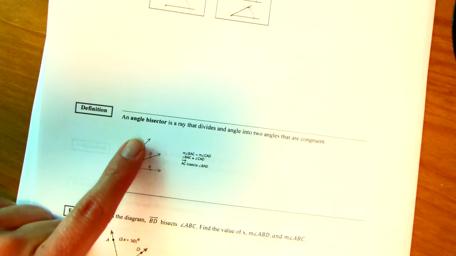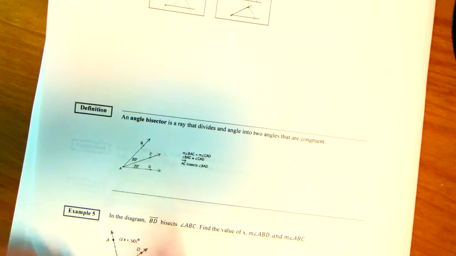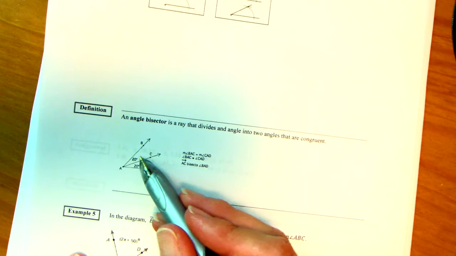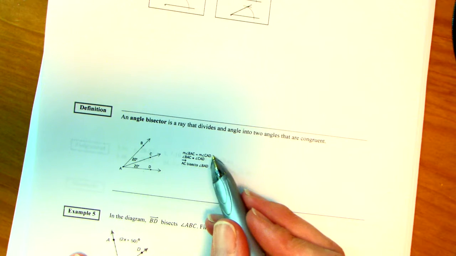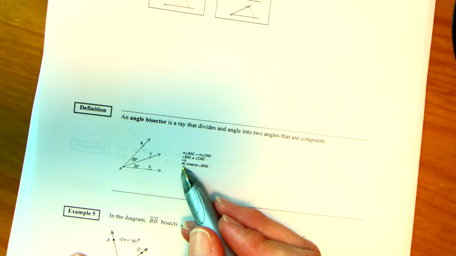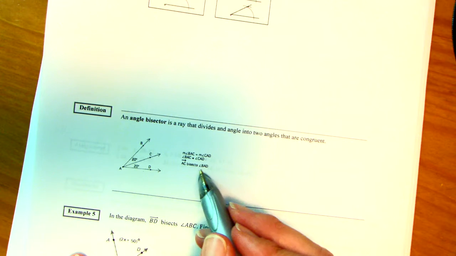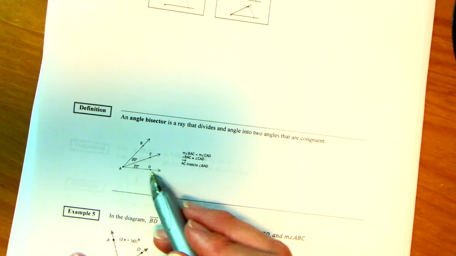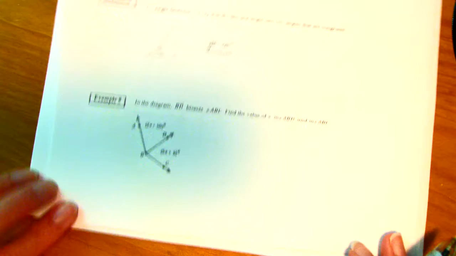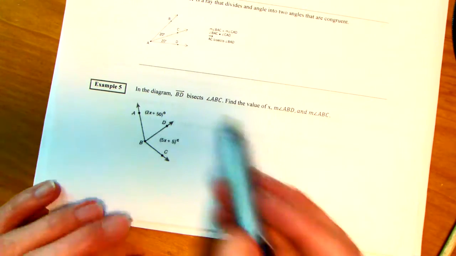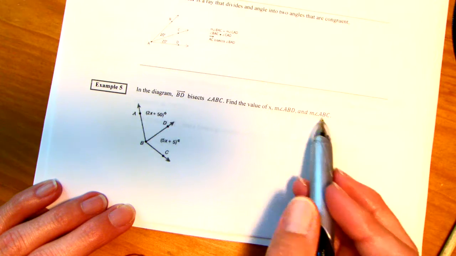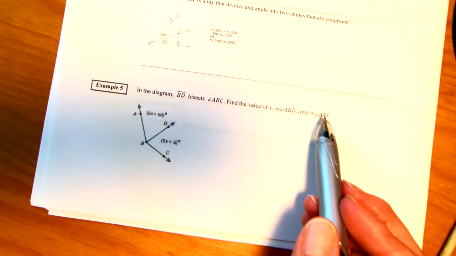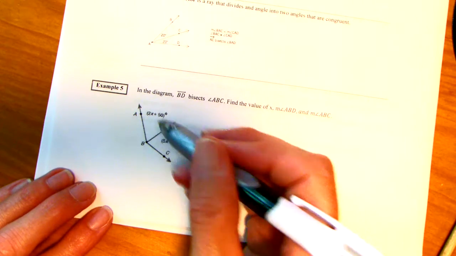Angle bisector. An angle bisector cuts it in half. See these two angles? They are the same measure. If they are the same measure, the angles are congruent. That means AC, this ray, is an angle bisector. It cuts that whole angle ABD right in half. So example 5. It tells us BD is an angle bisector, so find x and then the two angles. Once you find one, you'll know the other. They'll be the same. So these two have to equal each other.